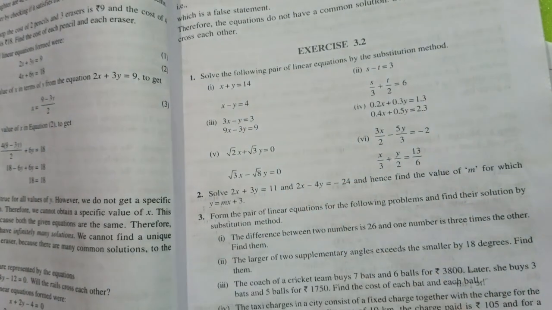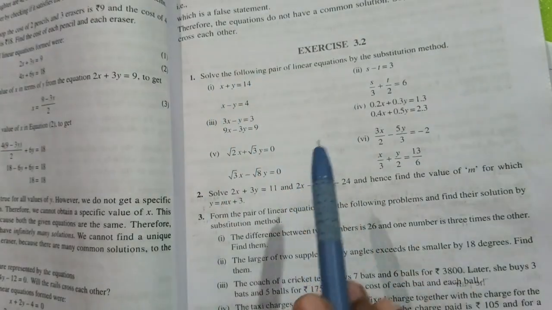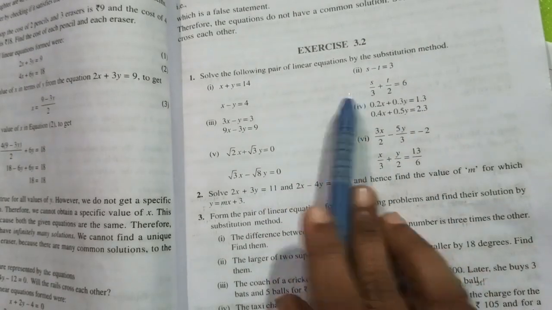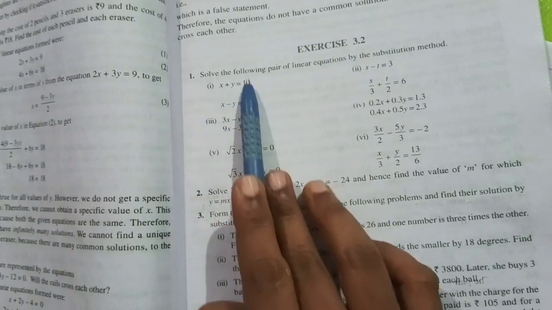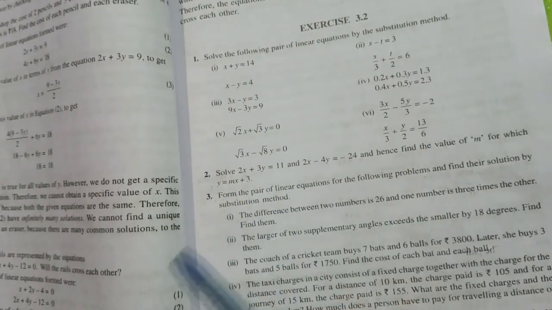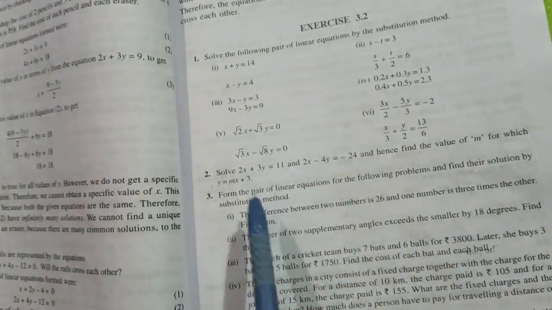You can solve in any method. If they particularly ask, you have to solve in the elimination method or substitution method. If they have not asked directly, you can use any method as you wish. So I suggest using the elimination method. You can cancel and do it.